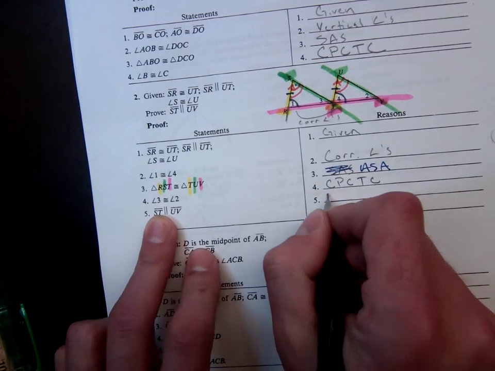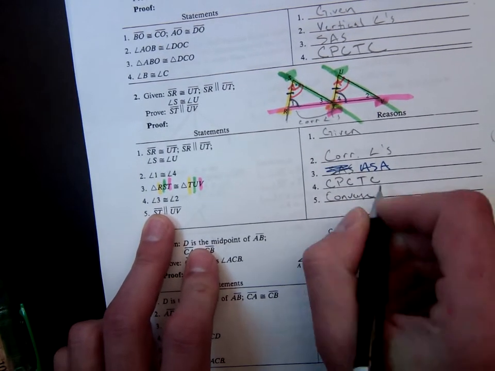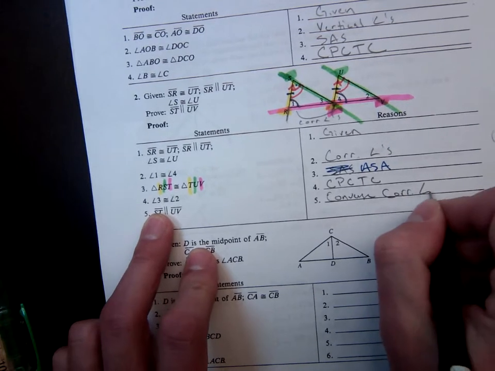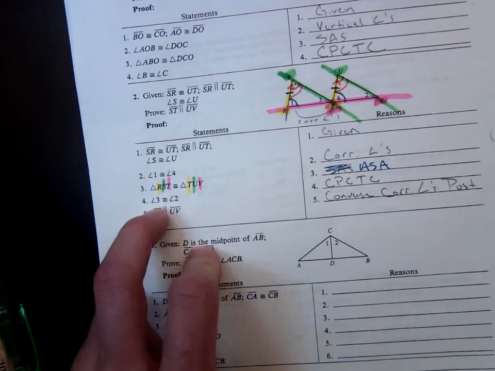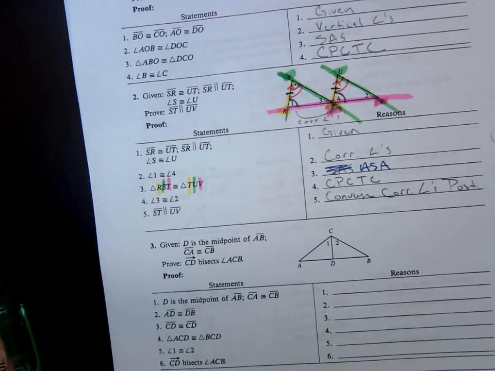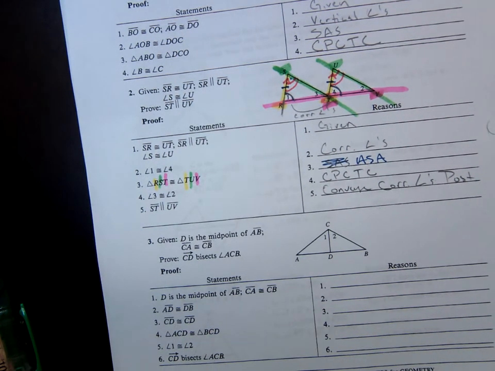So, this one is the converse of the corresponding angles postulate. Now, if you don't know that particular piece, what can you write? Write that if corresponding angles are congruent, then the lines are parallel. That's what the postulate says. The corresponding angles postulate simply states that if you have 2 parallel lines, corresponding angles are congruent. The converse is the opposite.